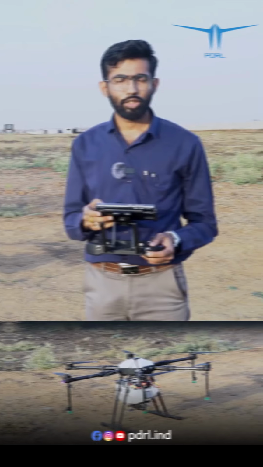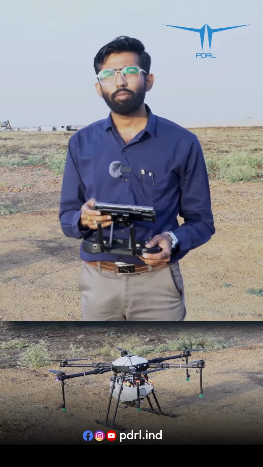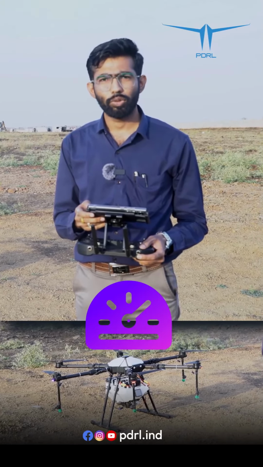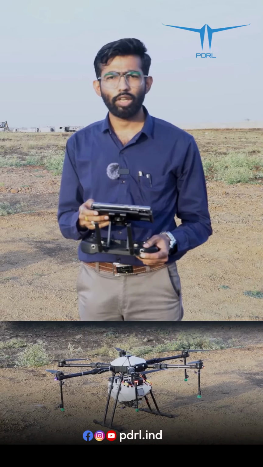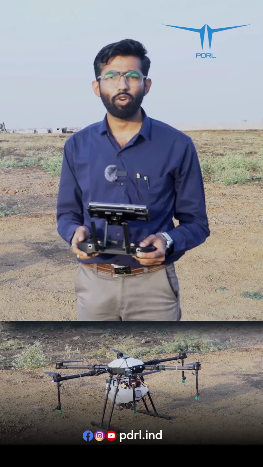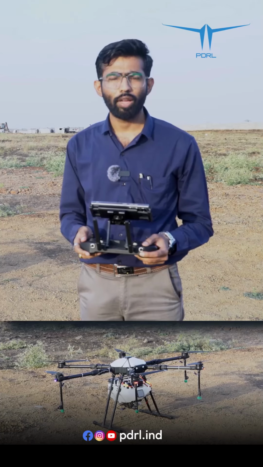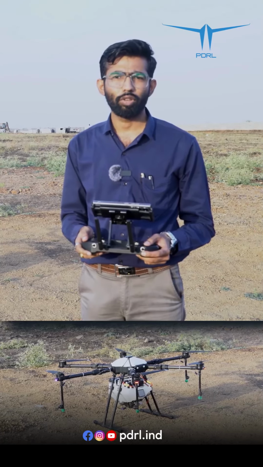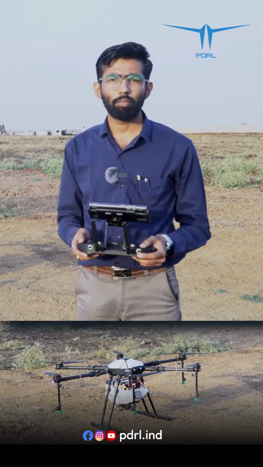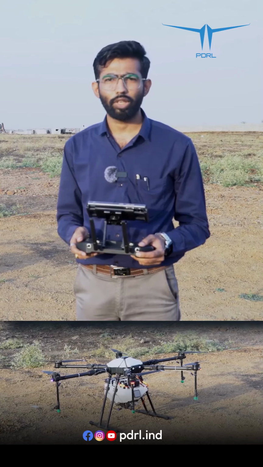The next thing is we have to check the drone altitude and speed in the mission we are going to use, because it totally depends on the weather condition at what speed our vehicle is going to fly and at what altitude it is going to fly. So those are some prioritized factors before taking a mission.